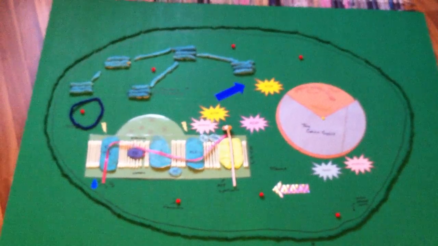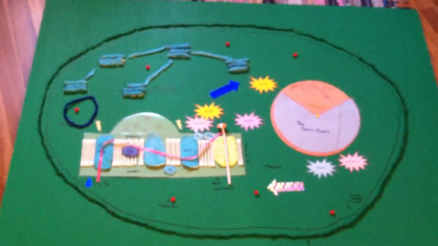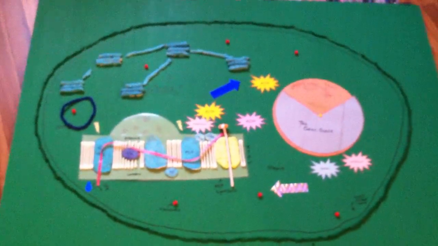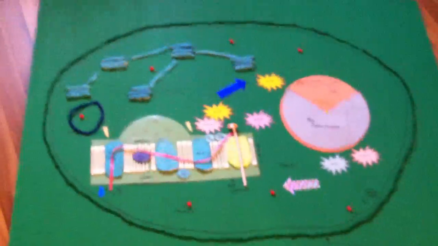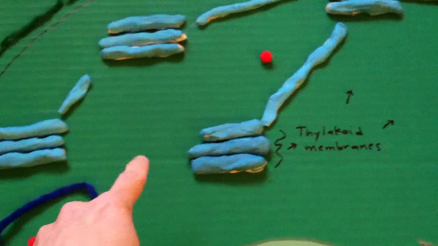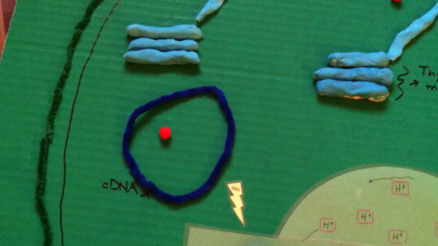All right. So I decided to build a working model of a chloroplast for my model. So I'm going to actually take you inside the chloroplast to show you what's going on. So initially I built some thylakoid membranes here, and I tried to put in some of the other details of the chloroplast, like the chloroplast DNA, and then some of the ribosomes, and some of the other features that you would typically see inside this organelle.